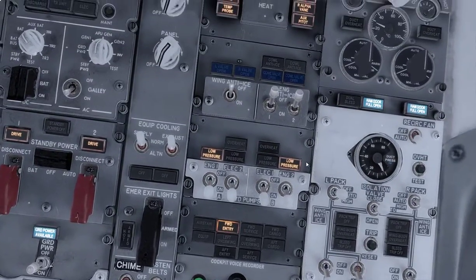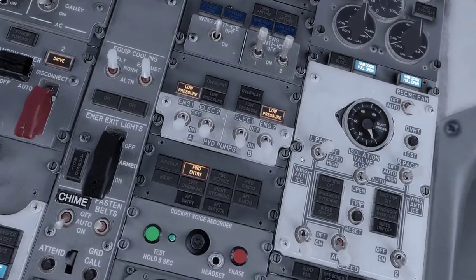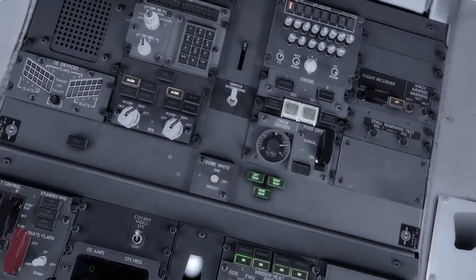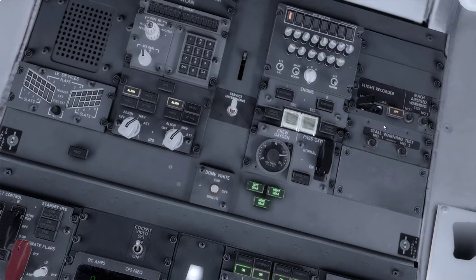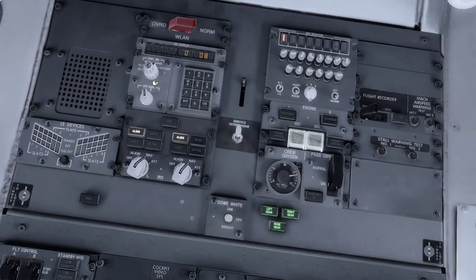Now we will begin with the checks. Right, just shaky here. Okay, flight recorder will be set. Display set. IRS align. We'll begin with a stall warning test. Number 1, working.